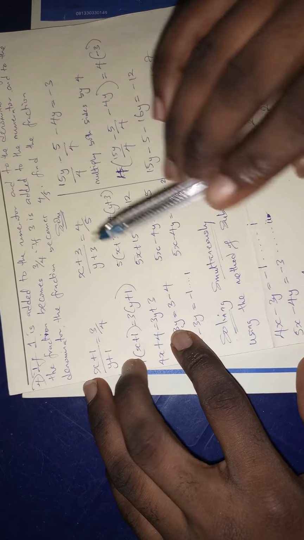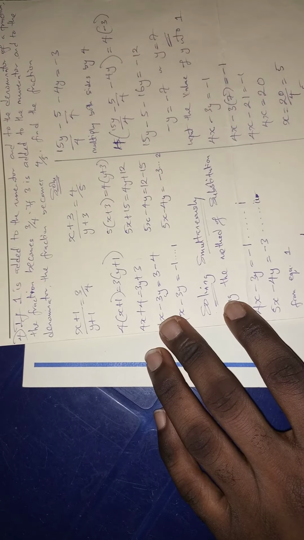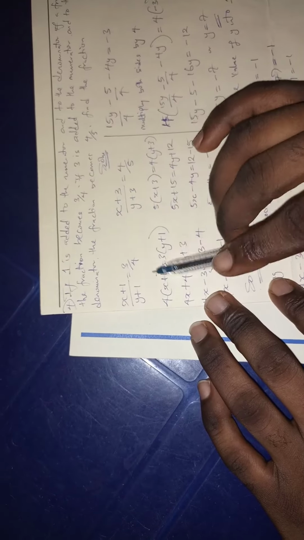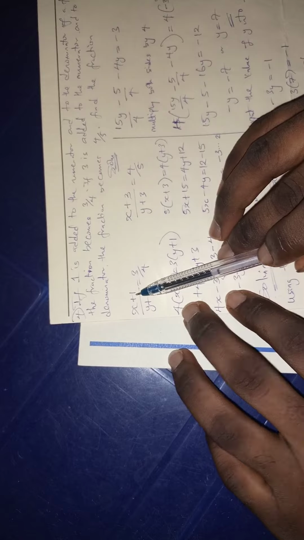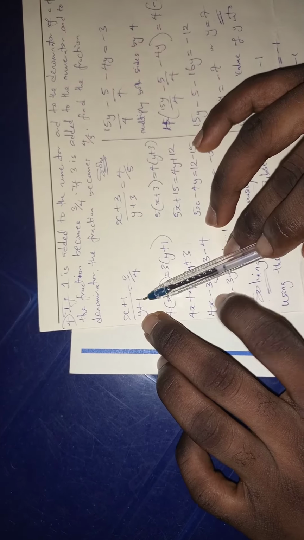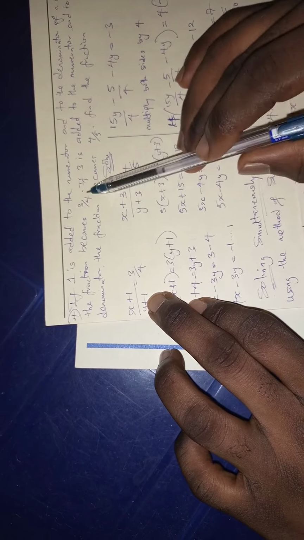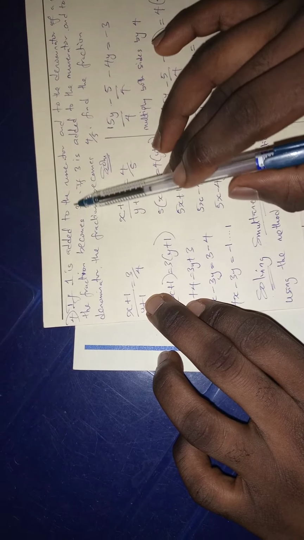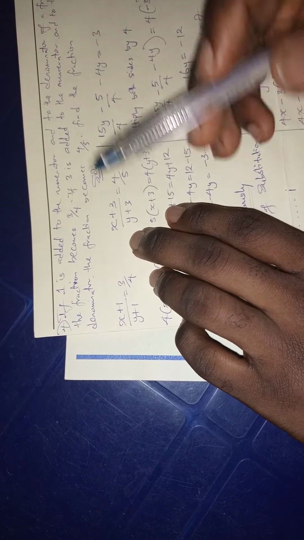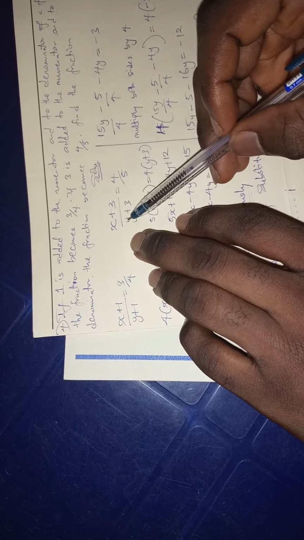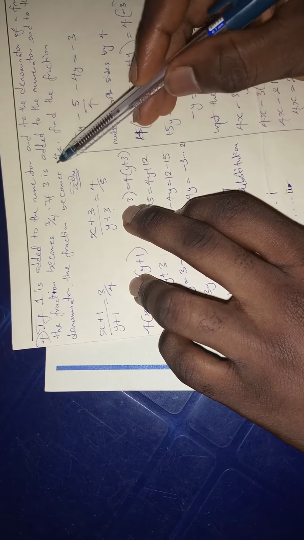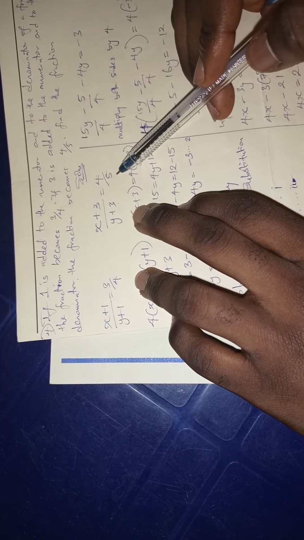So from here, we take it step by step. I did it already, but I'm going to explain how I did it. So if I add 1 to the numerator and I add 1 to the denominator, I will have 3 over 4, just as it is stated in this question. Then I don't know my numerator, I don't know my denominator, so I take it as x and y. If I add 3 to the numerator and add 3 to the denominator, the fraction becomes 4 over 5.